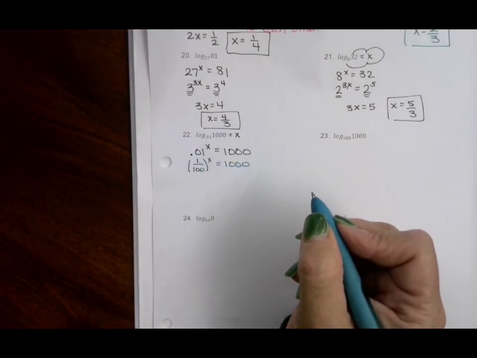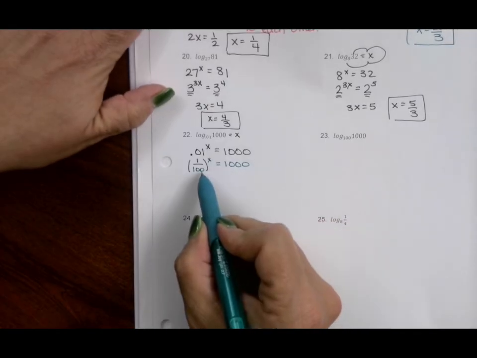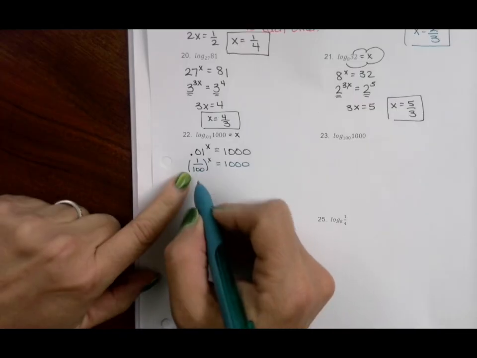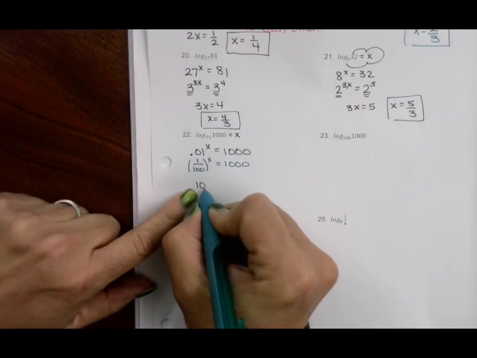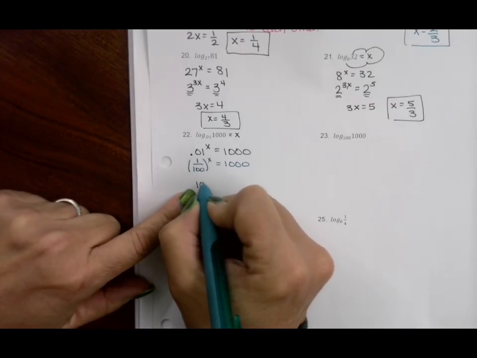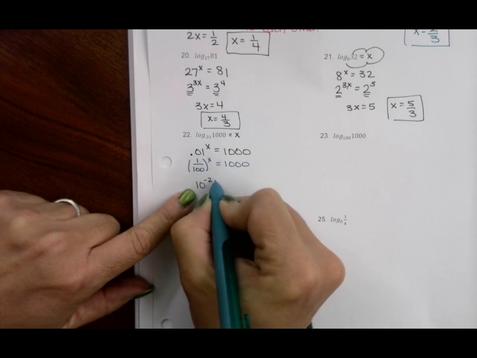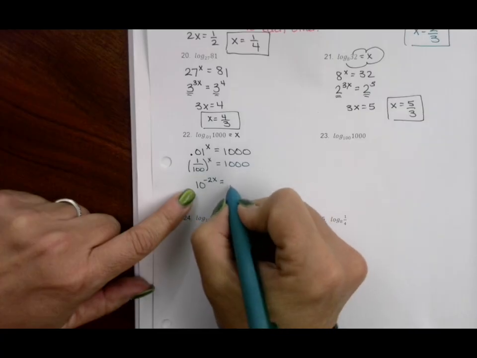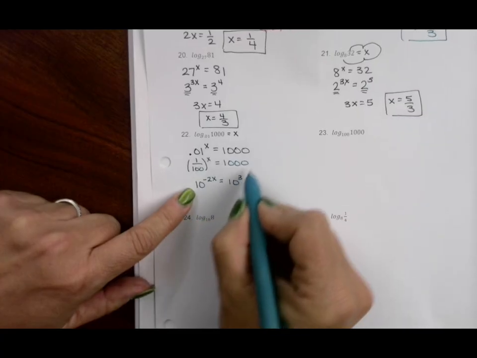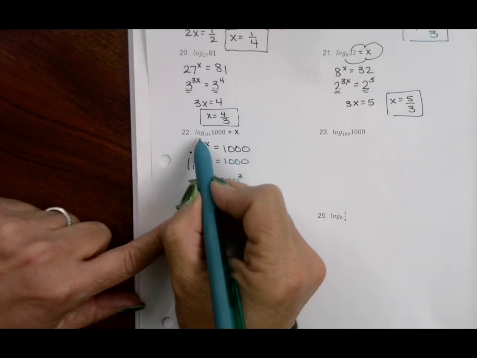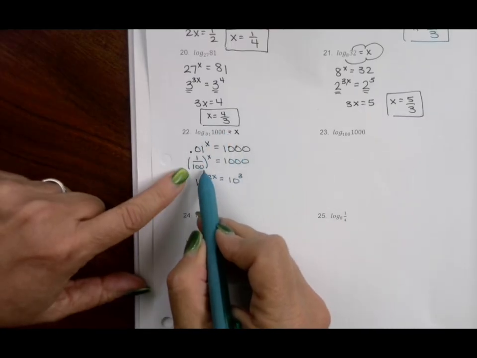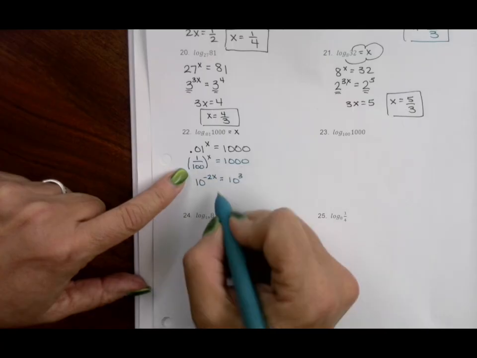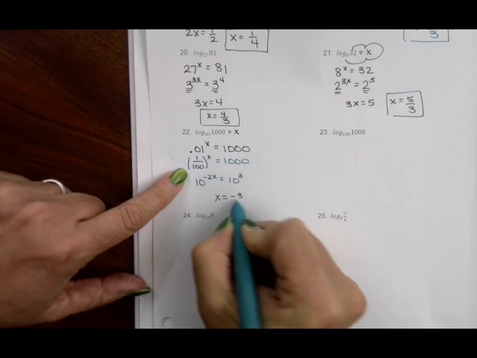All right, so we're getting closer, and we're getting closer because hopefully what you see is that you can make this a base of 10. So if I make this a base of 10, 10 squared is 100, but it's in the denominator, so 10 to the negative 2x. And on this side, I'm going to have 10 cubed. 10 cubed is 1,000. And so while this looks awful, if you just take this to what you know, which is a fraction here, 1 over 100 equals 1,000, then x is going to be negative 3 over 2.